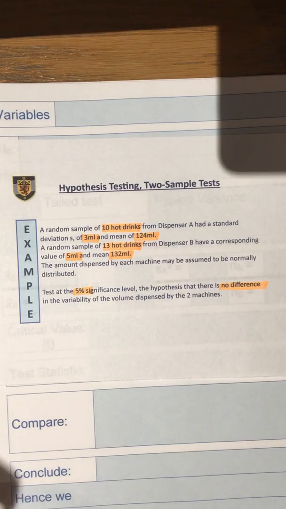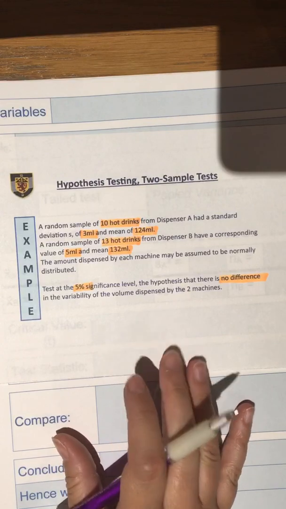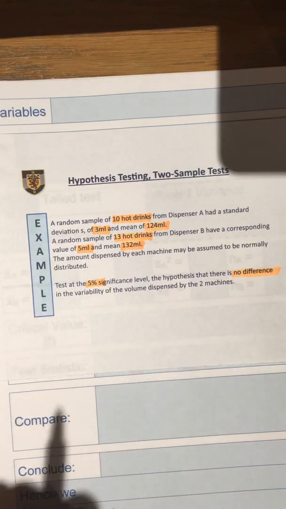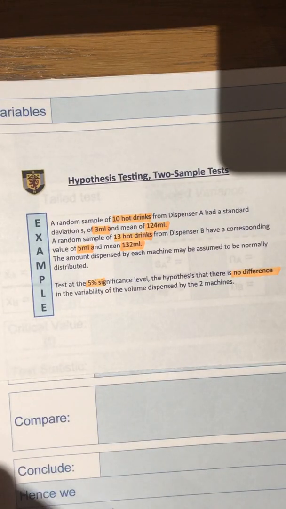So this is the example for the volume dispensed by 2 dispensers for hot drinks. As you can see in this example here, I've highlighted some of the key points that are important. They've done a lot of the work for you already. There's not much calculating to do from the data itself.